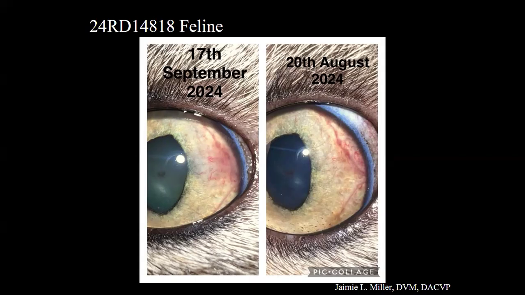They did a uveitis workup, which included a CT scan, CBC chem, FIV, FELV, toxoplasma titer, cryptococcus, ME, urinalysis, and aqueous humor cytology, all of which were negative. It did respond to medical management at that time.